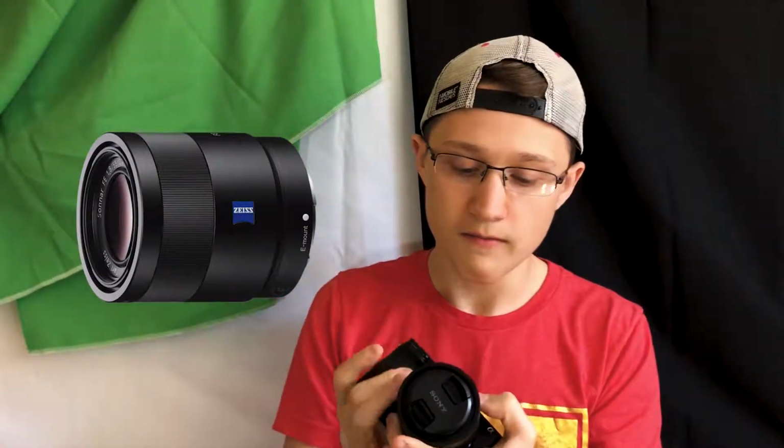So my lens goes all the way from f1.8, so this is the FE 55 millimeter 1.8. This is the Sony Zeiss. I have a video up in the eye. This goes all the way from f1.8 to f22 in the aperture scale, and it does give me a lot of variations of things that I can do. So it gives you that really nice creamy bokeh at the f1.8 level, and then it gives you really nice sharp images at the f22 level.